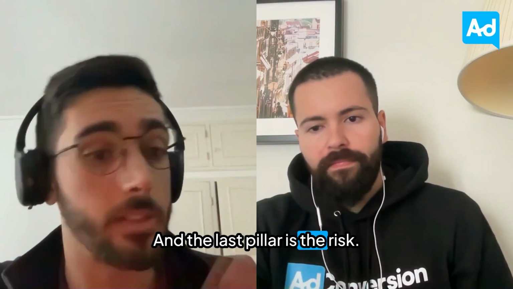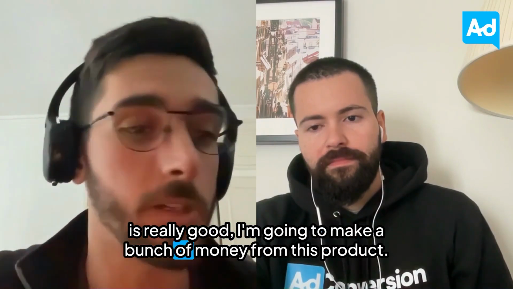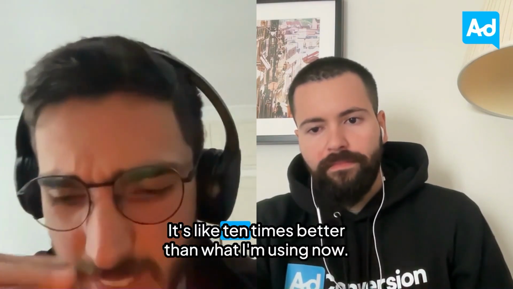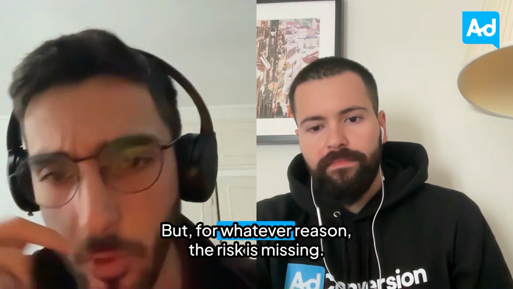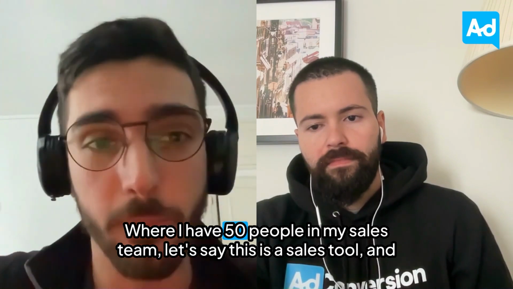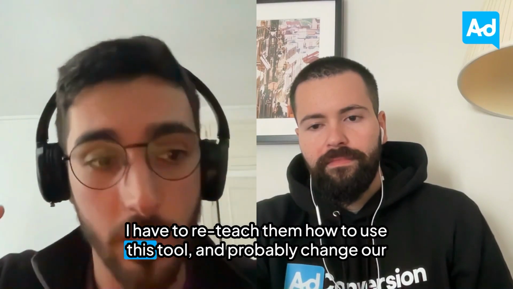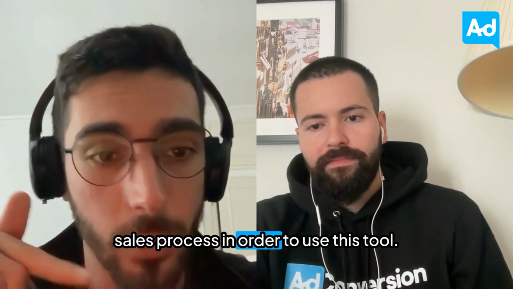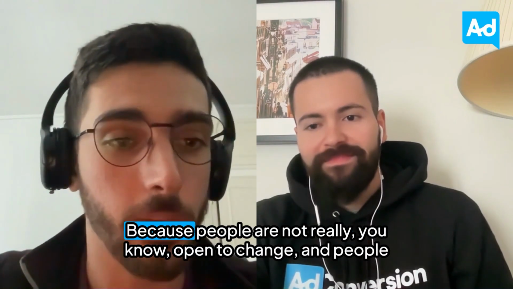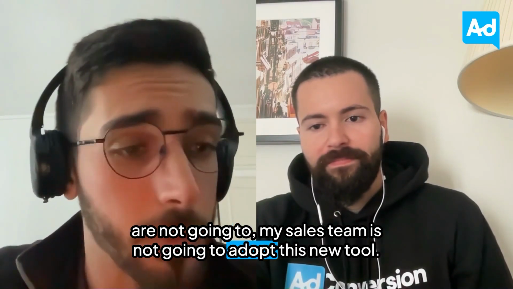Yeah. And the last pillar is the risk. If I understand that the outcome I'm going to get from this page is really good, I'm going to make a bunch of money from this product, it's going to save me a ton of time, it's like 10 times better than what I'm using now. But for whatever reason, the risk is missing. I assume it's going to take 6 months to set up. Or I have 50 people in my sales team, let's say this is a sales tool, and I have to reteach them how to use it and probably change our sales process. So realistically, this is not going to happen because people are not really open to change. My sales team is not going to adopt this new tool.